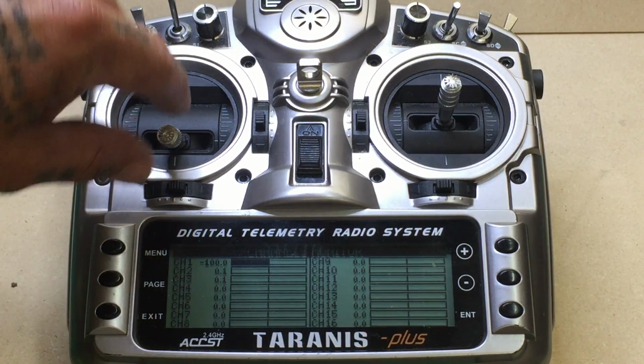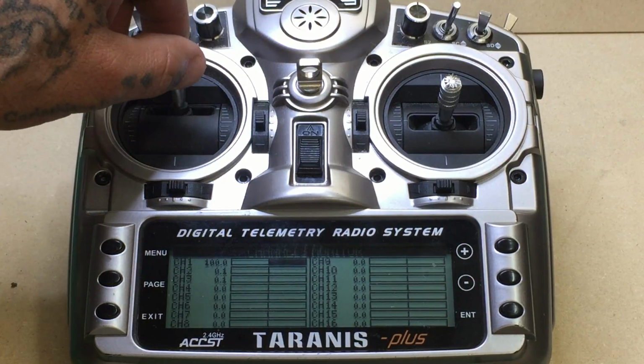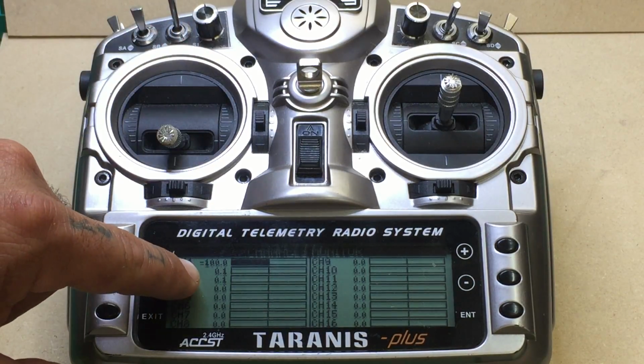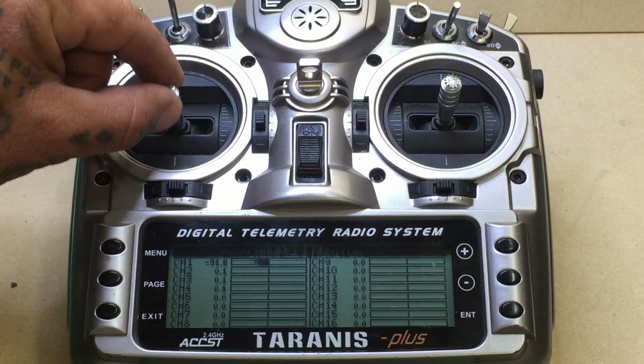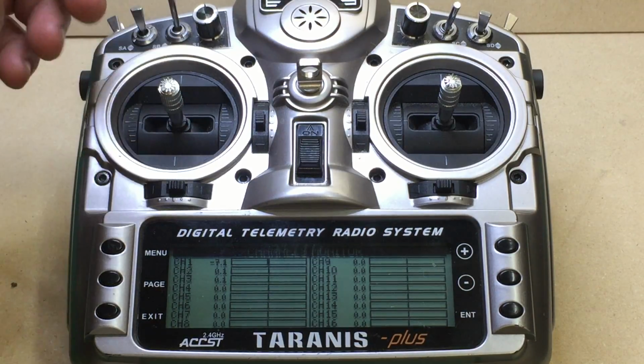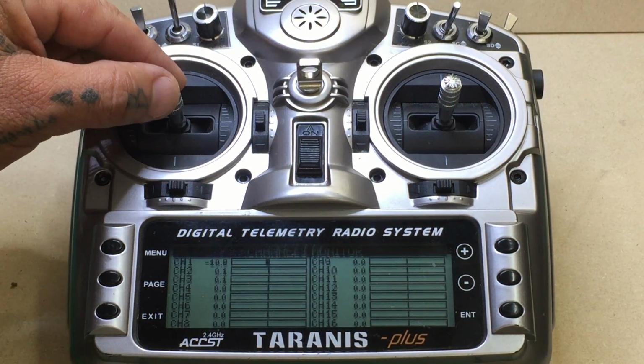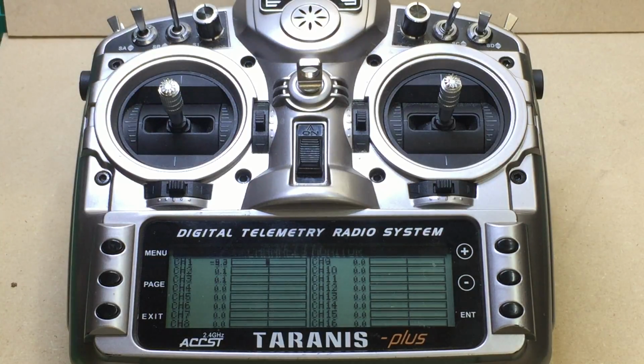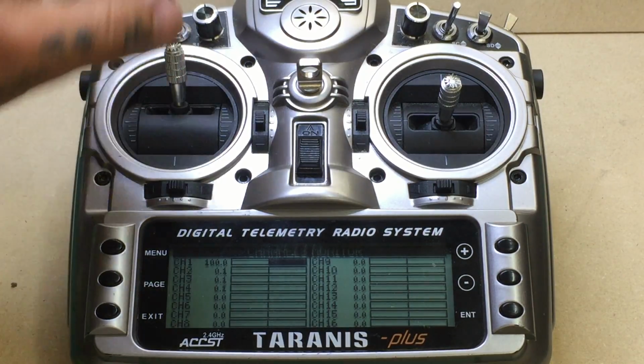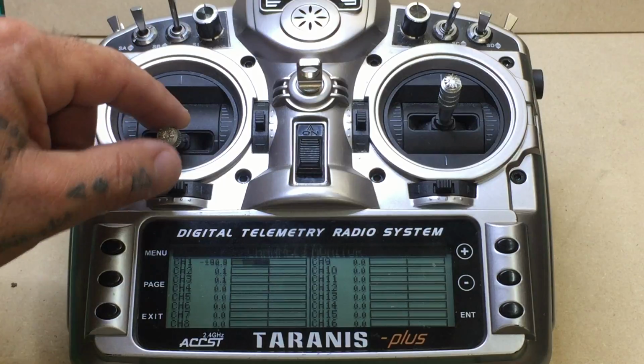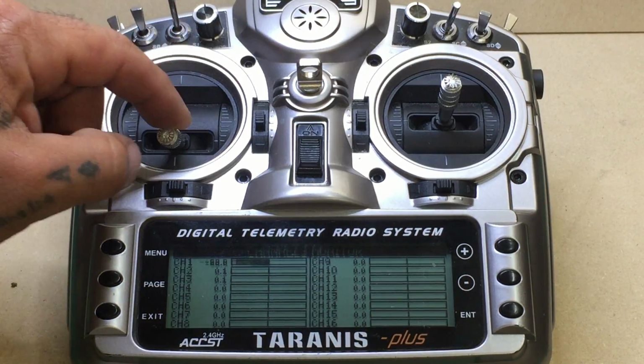On your channel monitor, when you move your thrust up and down, for example, you're going to see -100 when you're at 0. You're going to see roughly 0-ish when you're in the middle. I haven't calibrated this that much, but when you're at the top, you should see 100, right? So your range is -100 to +100.